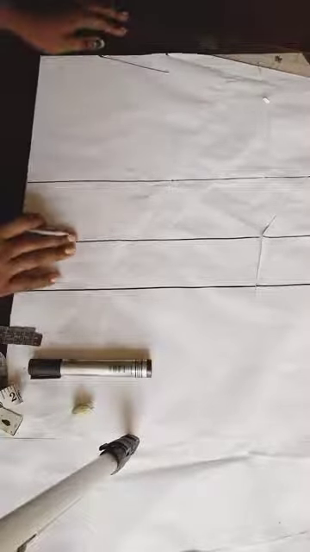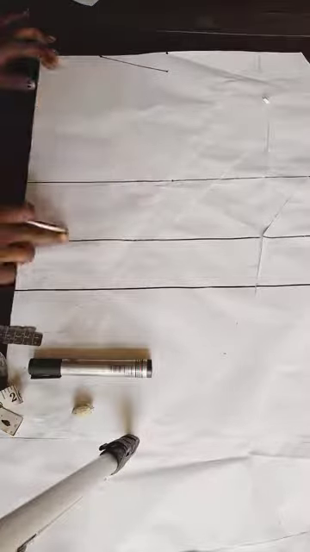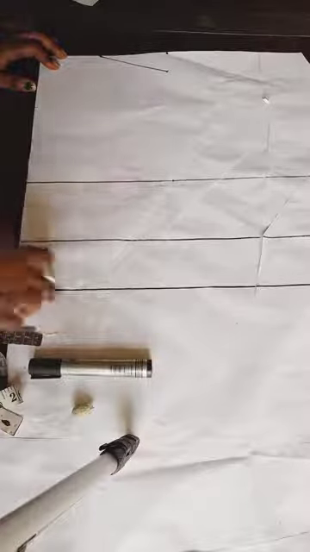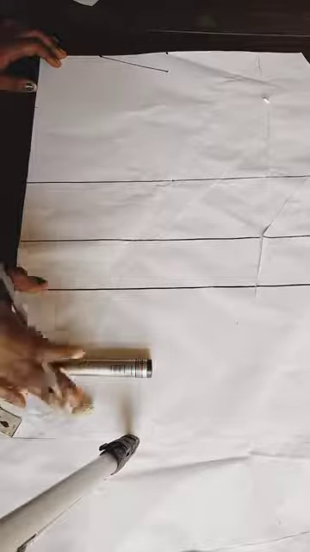Okay, here I've ruled the line. You can see it from here. This is our shoulder line. We have our bust length, we have our under bust, and we have our waistline. There's no need for hip measurement.